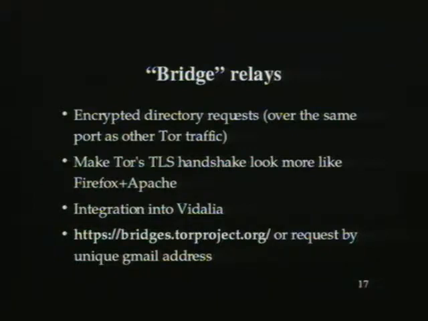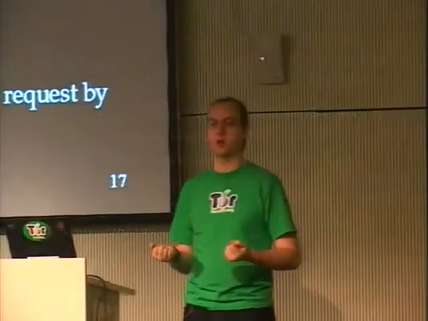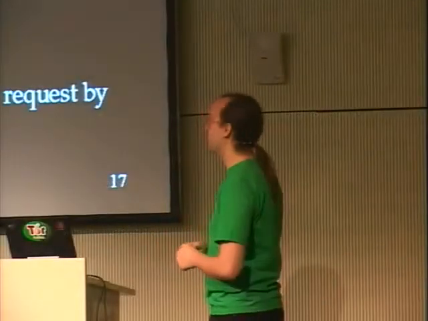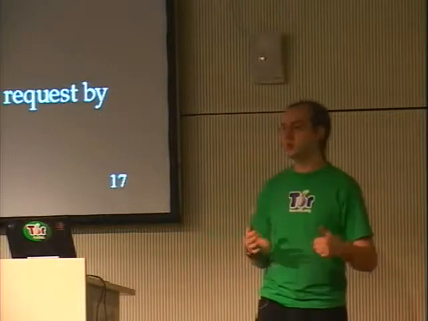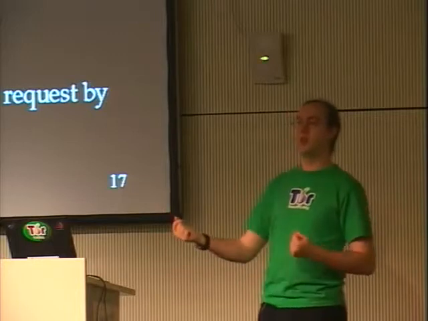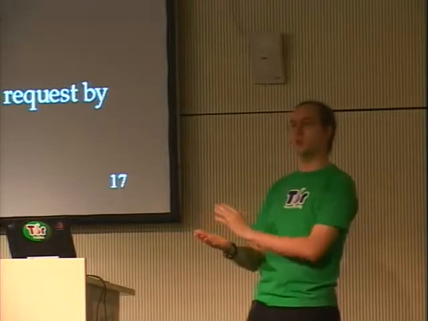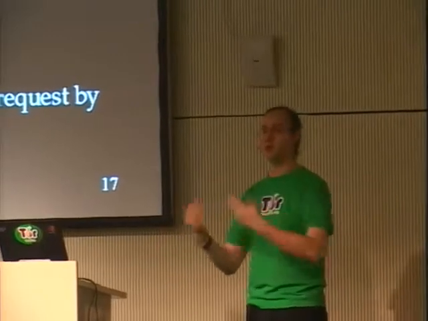And there are a bunch of other pieces to making it hard for people to block connections to the Tor network. One of them is that our directory requests are now encrypted. It used to be that Tor spoke two protocols on the wire. One of them was HTTP when it's doing directory fetches, and the other one looked like TLS, SSL, when it's actually talking to other Tor servers. Now we move all the directory stuff onto that encrypted connection, so now you just look like you're talking SSL.